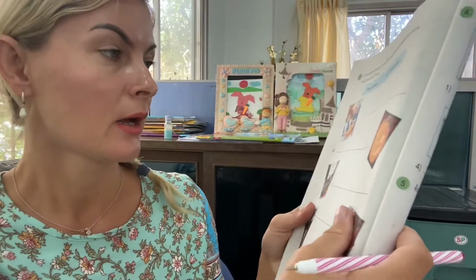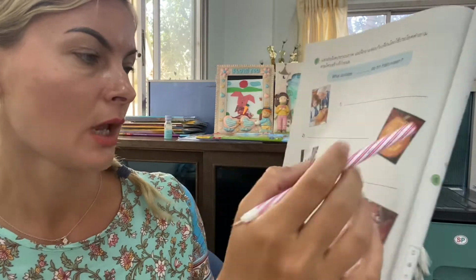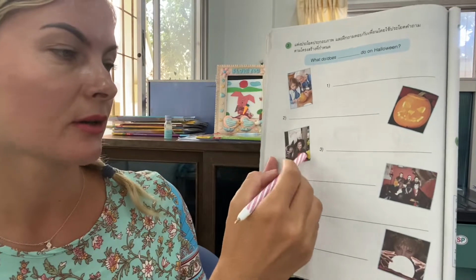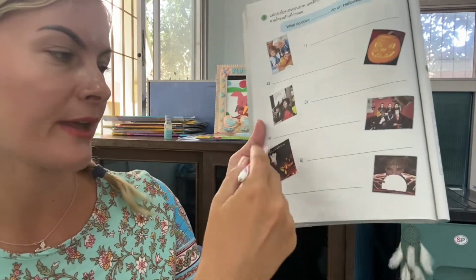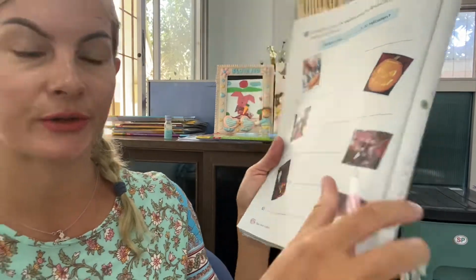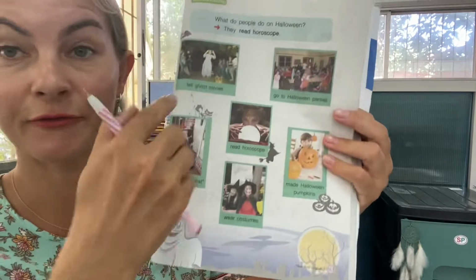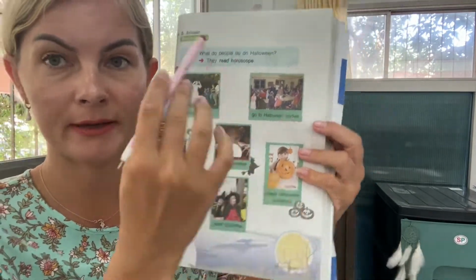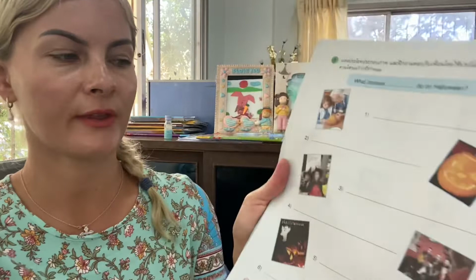Okay, and so on. Answer these questions. Like, they wear costumes. They read horoscopes. They tell ghost stories. So you can use these phrases from page 167 and write them here next to the pictures.